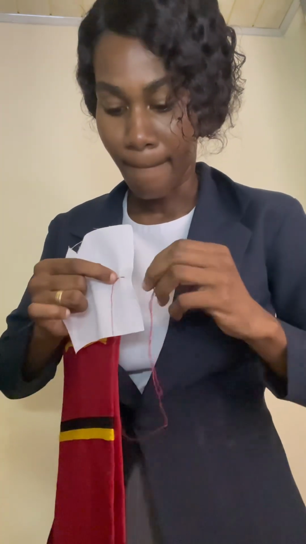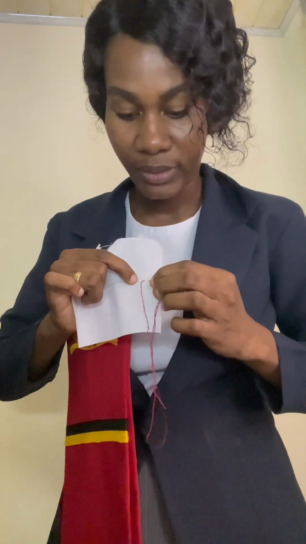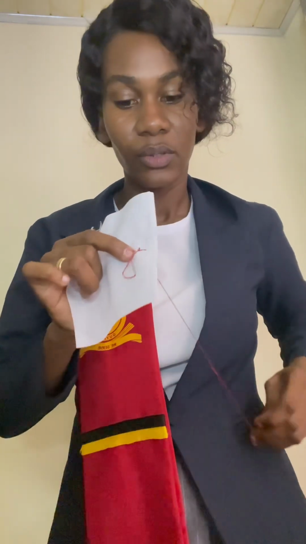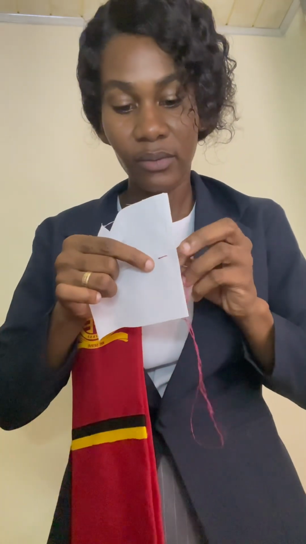Then we go back to where the first stitch ended. You continue the process, forward, then back.